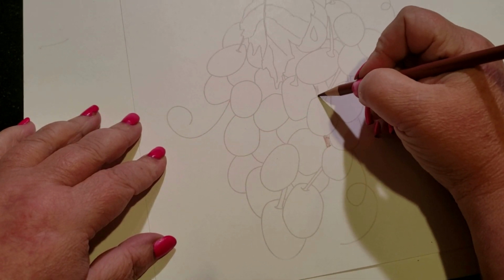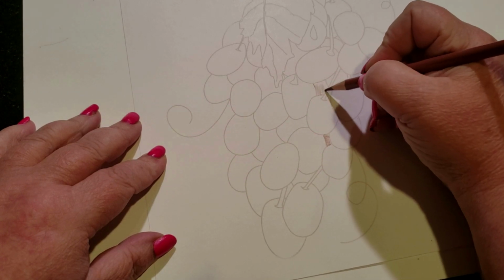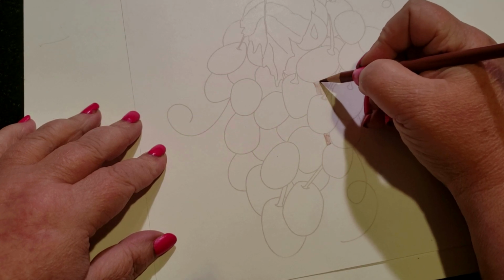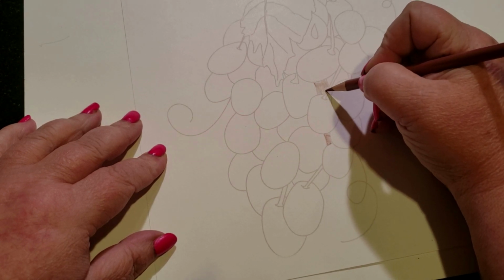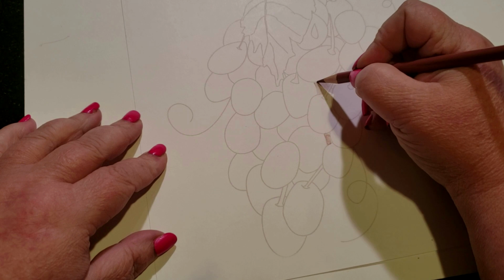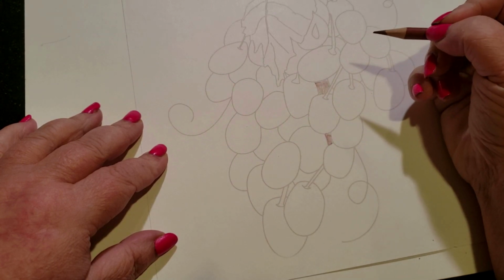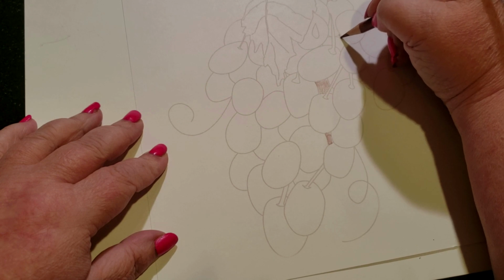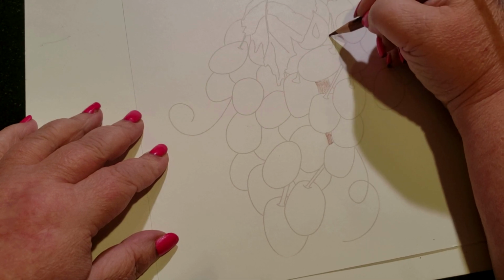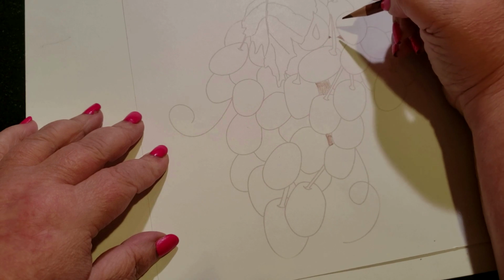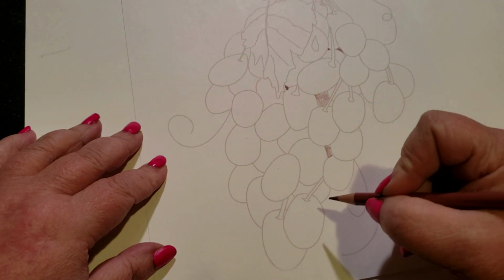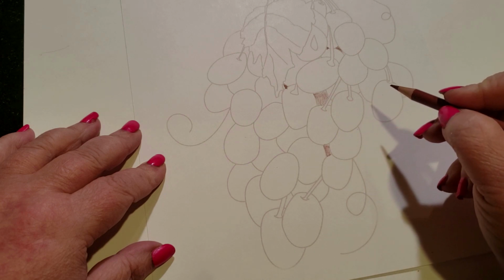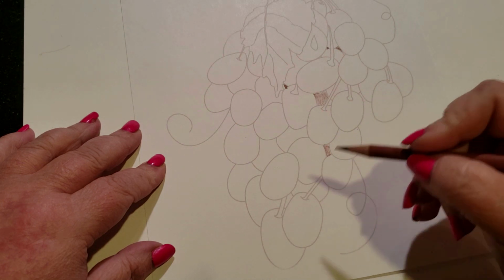And I'll also be able to change my mind later on. But what this does is it kind of separates the grapes, and you can see the layers much easier. So I'm just looking for all the little areas that don't have grapes behind it. There's only a few of them. Okay, that's enough.